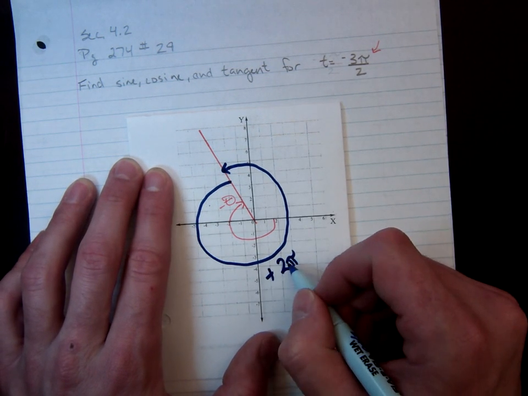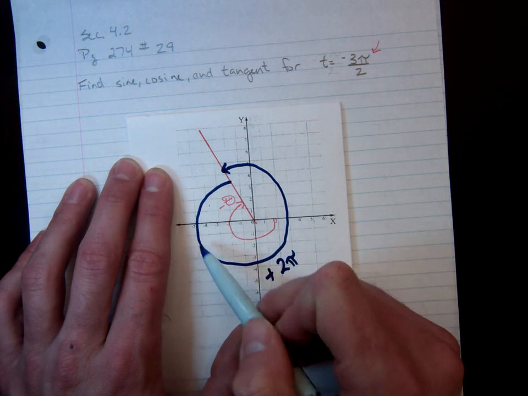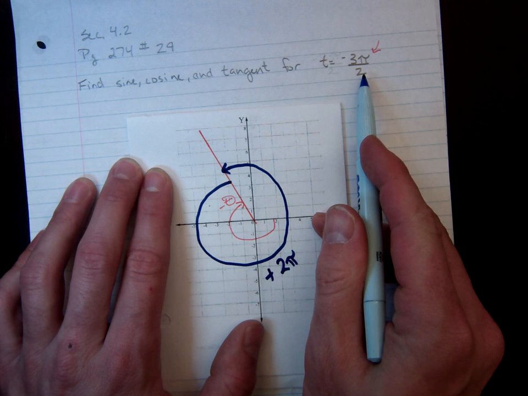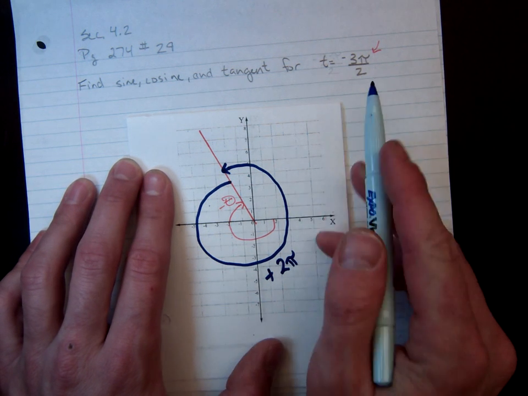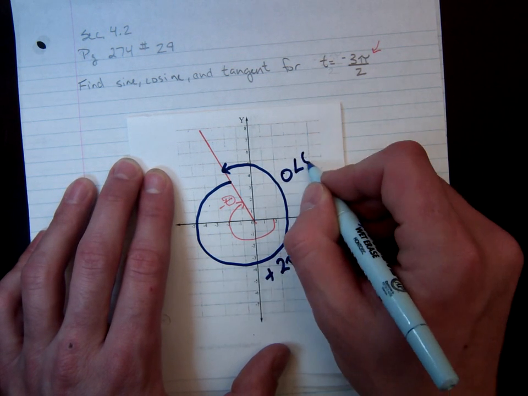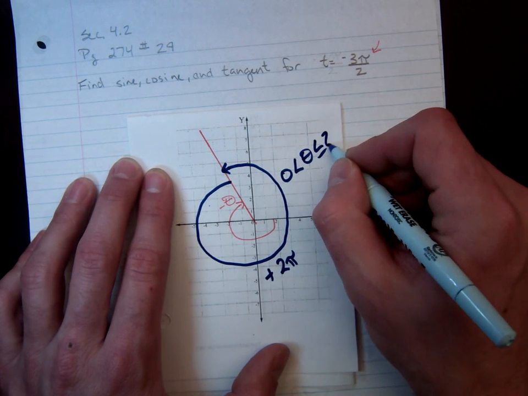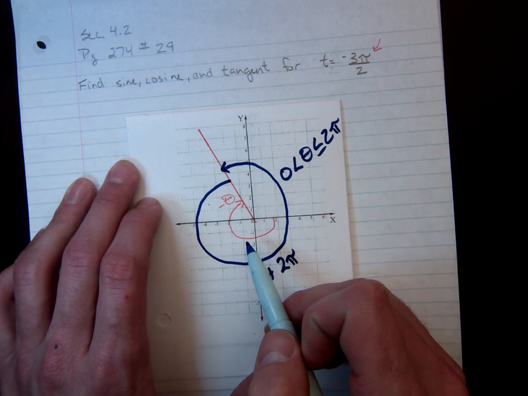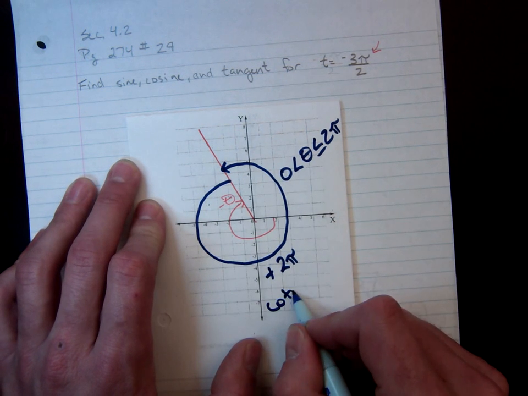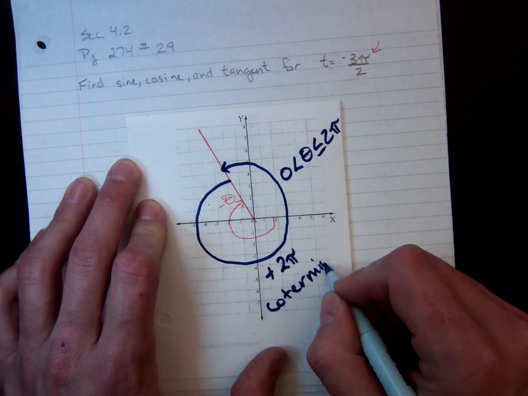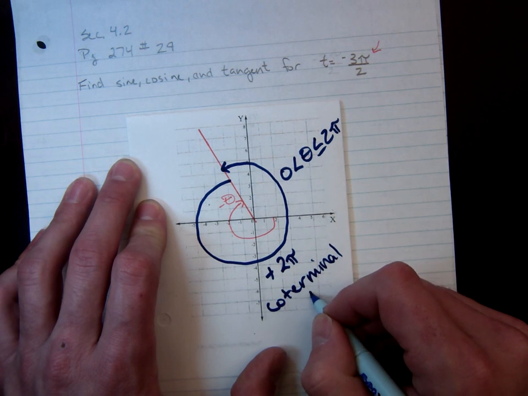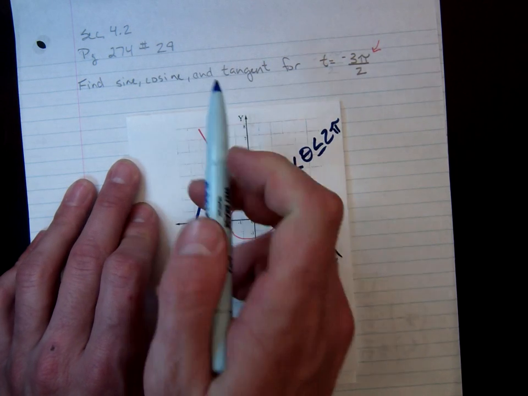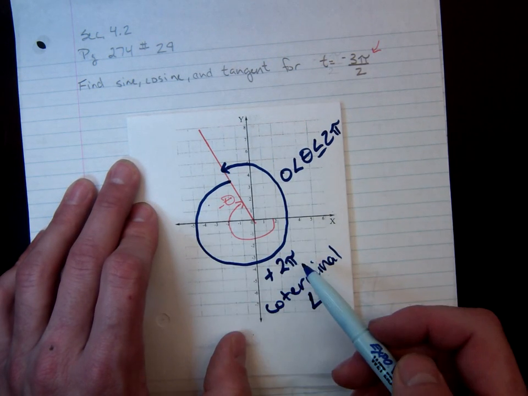So I can always add 2 pi, and in fact I can also always subtract 2 pi to make sure that the angle I am using is between 0 and 2 pi. Okay? So basically, and we learned about this in the prior section, what we're finding is a coterminal angle. Okay? Because coterminal angles will have the same sine, cosine, and tangent as each other.